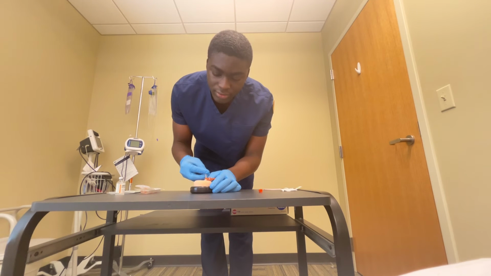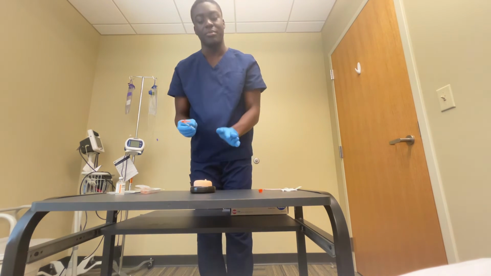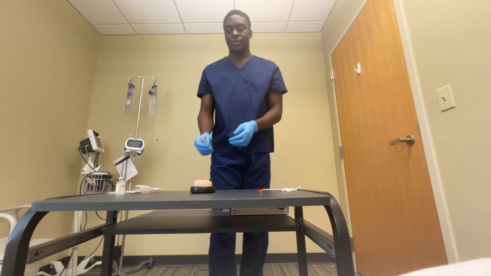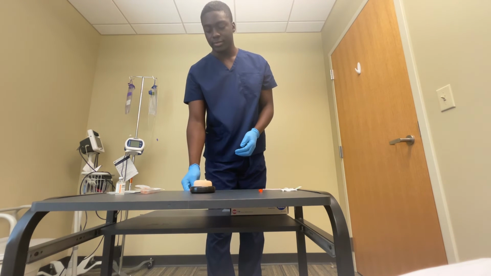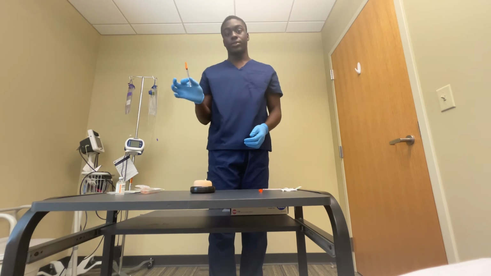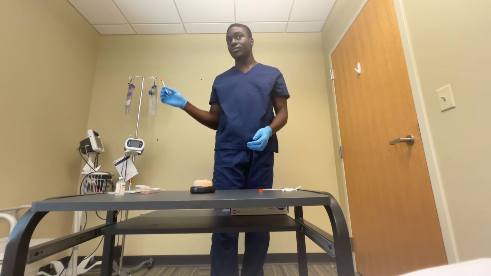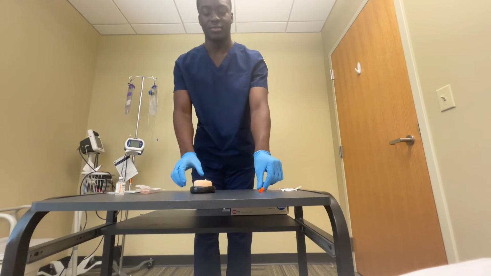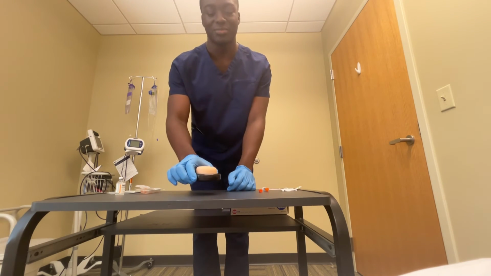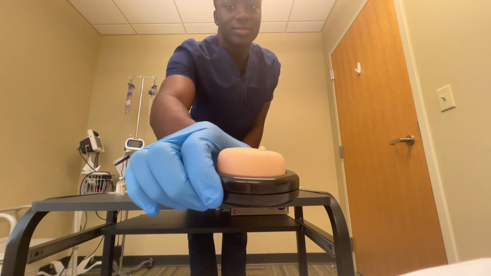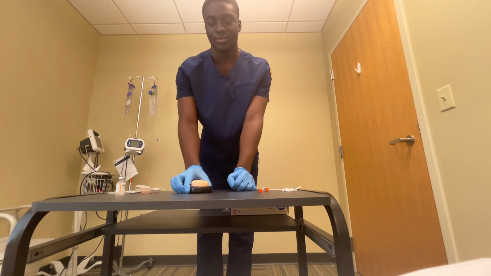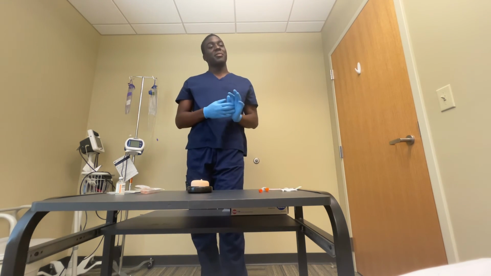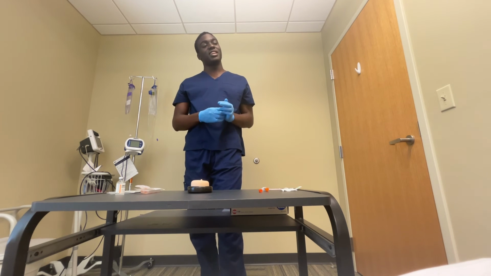Remove the needle. Instruct my patient to not put pressure on it or scratch or rub on it. Cap my needle. Throw it into the sharps container. I'm going to show you my injection site. Hopefully it doesn't bust. And then I'll tell my patient, do not rub or scratch at the injection site.